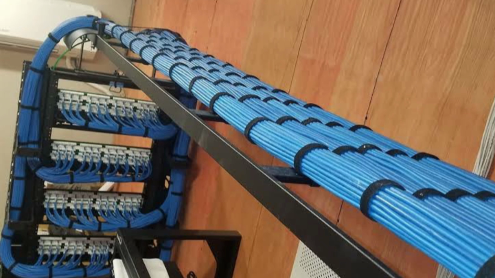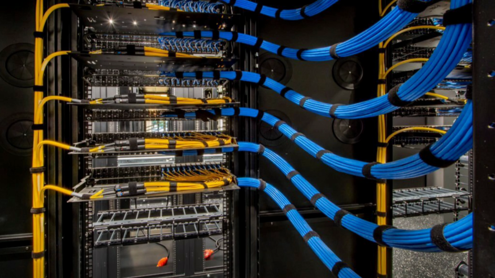Another critical aspect of structured cabling in networking is standards compliance. Standards ensure that cabling installed today will work with future technologies. For example, installing Cat6 or Cat6a cabling allows networks to support higher speeds like 10 gigabit Ethernet. Following standards also ensures interoperability between devices from different vendors.